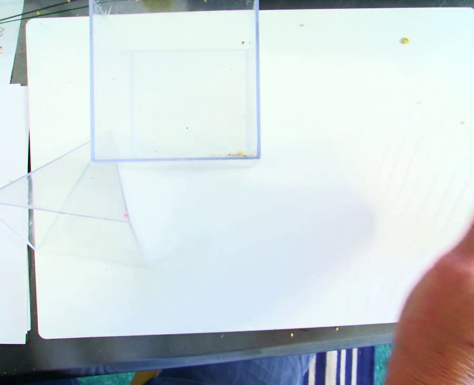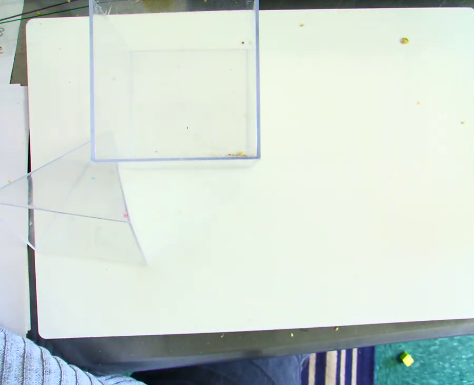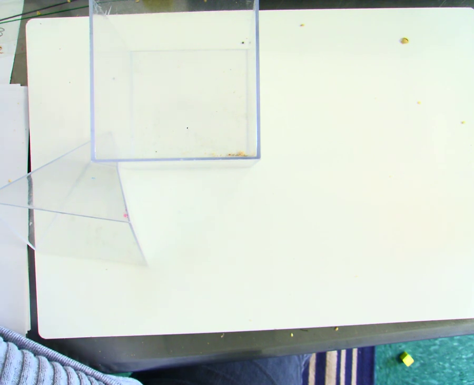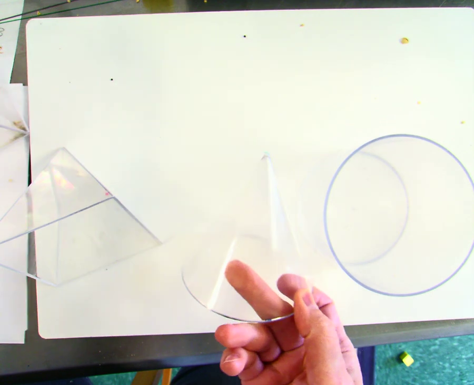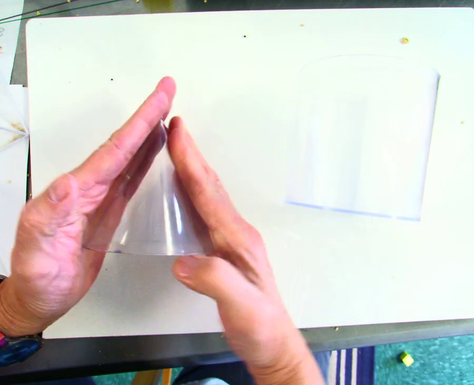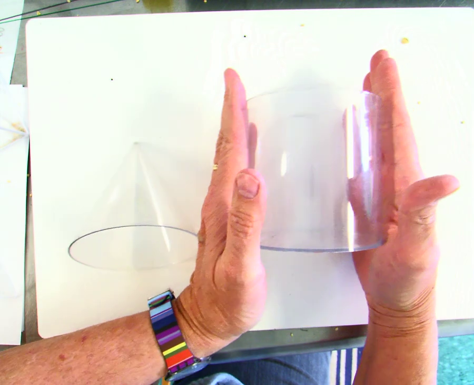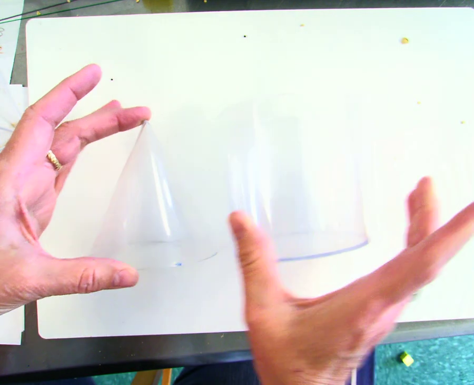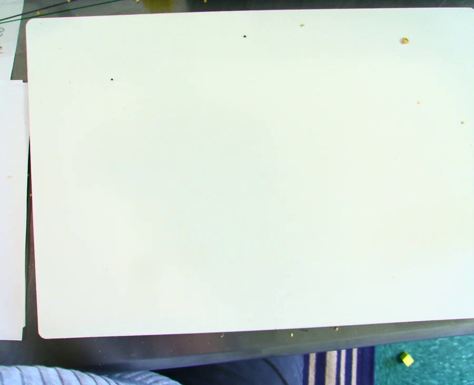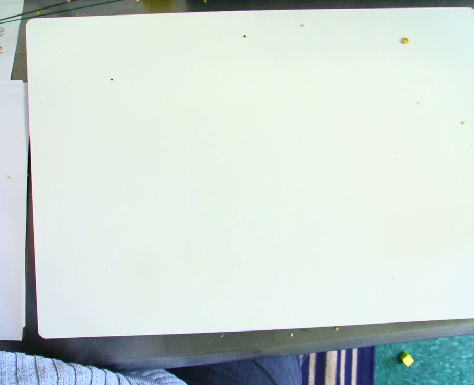Same for the cone. Even though it's a curved shape, it'll be a pointy top and a straight side. Here's the pointy top, here's the straight side. Three pointy tops are going to fit into the straight side. It works for all of them in 3 dimensions. In 2 dimensions, it's 2 pointy tops for the straight side, which is a triangle and a rectangle.